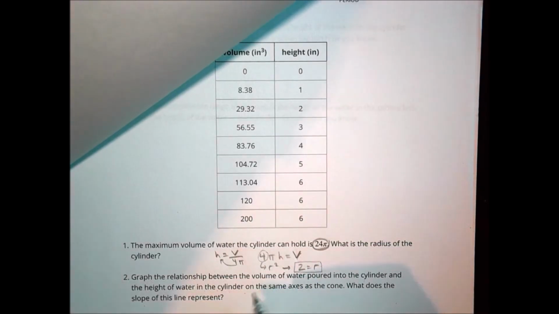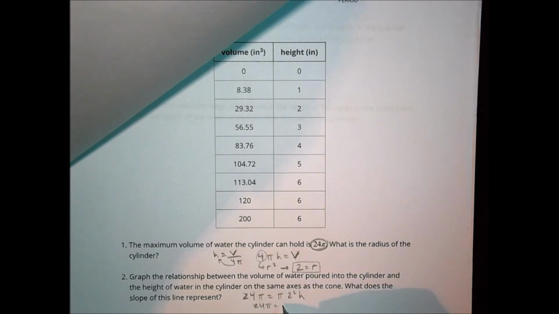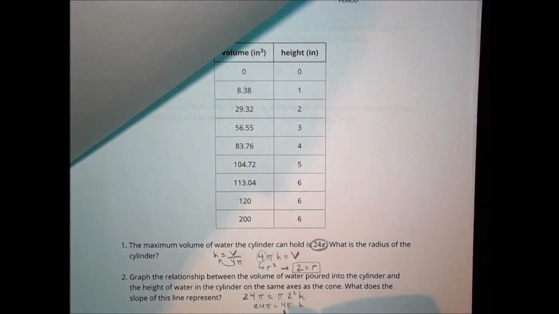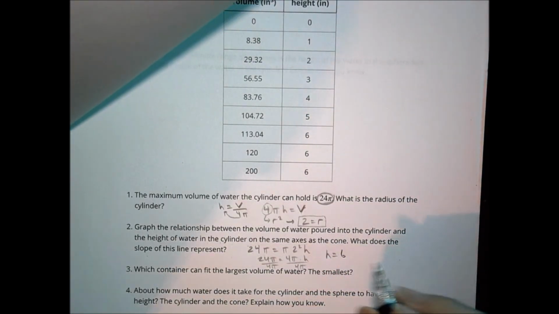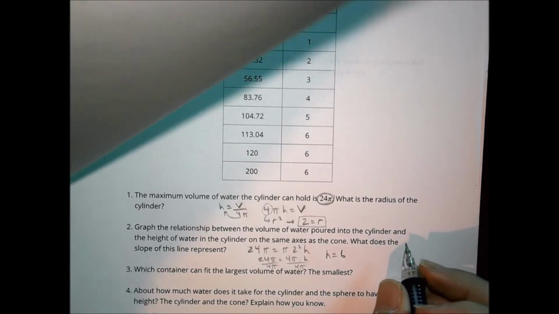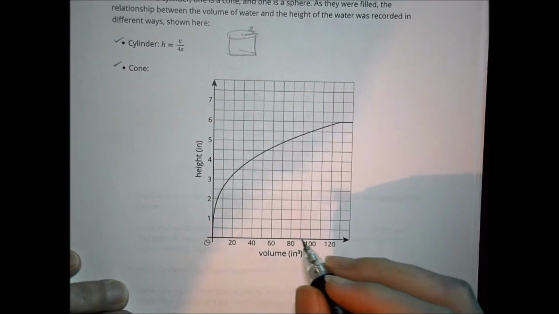So using that radius, we can say that the max volume we know is 24 pi, right? 24 pi is the max volume, is equal to pi times the radius squared times the height, which we don't know. So this becomes 24 pi equals 4 pi times h. If I divide both sides by 4 pi, I can solve for what h is. So the height is going to be 24 divided by 4, which equals 6. So we know the height of the cylinder is going to be 6. That's one thing that we know. And so at 6, the volume of the cylinder is going to be 24 pi.